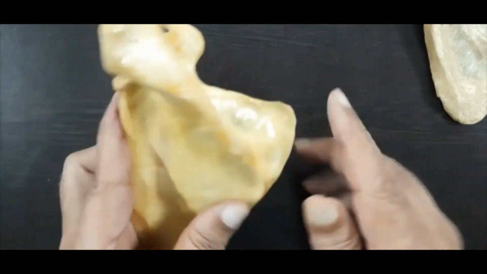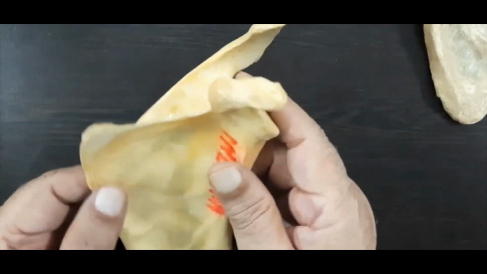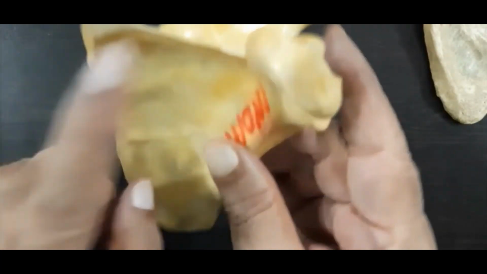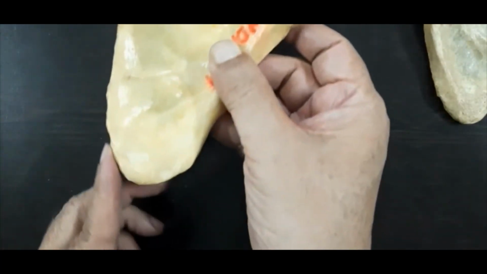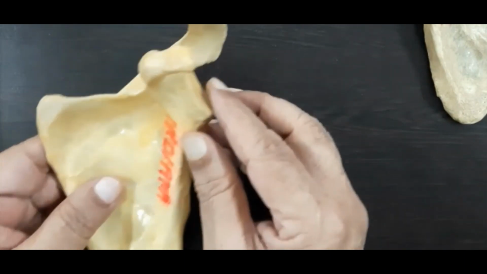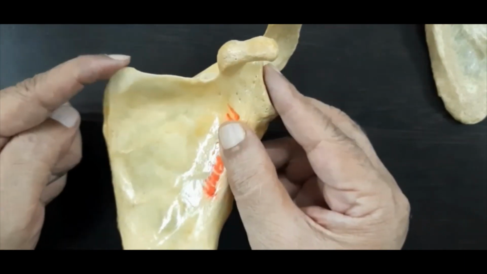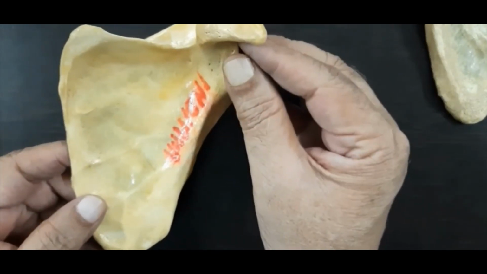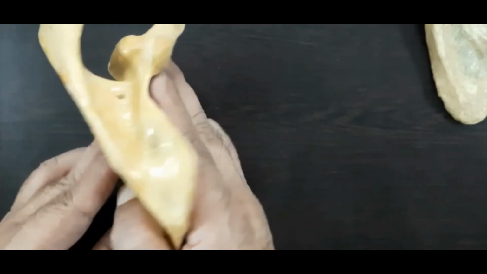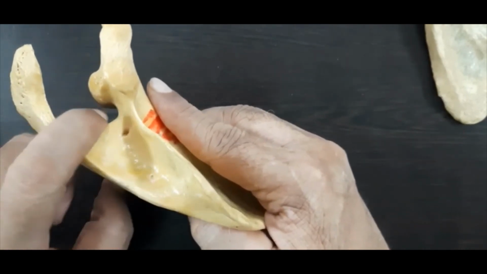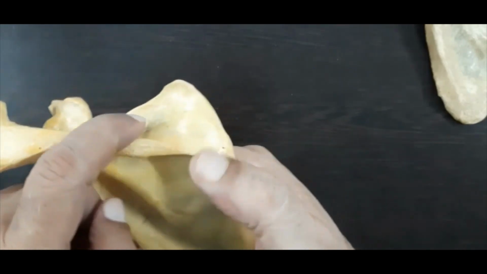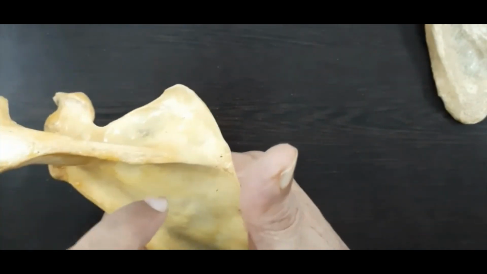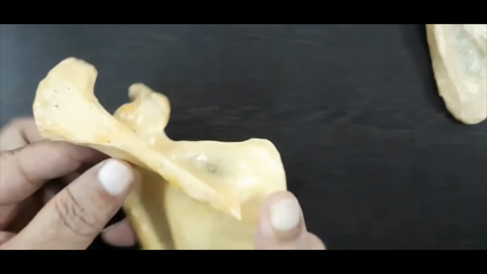I hope that you have understood all the surfaces, costal and dorsal. Then you have understood the borders: the superior border, the medial border, the lateral border. Then the superior angle, the inferior angle, and the lateral angle. And then the three different processes attached to this triangular bone. This is the spinous process, which divides the dorsal surface into the supraspinous and infraspinous fossa.